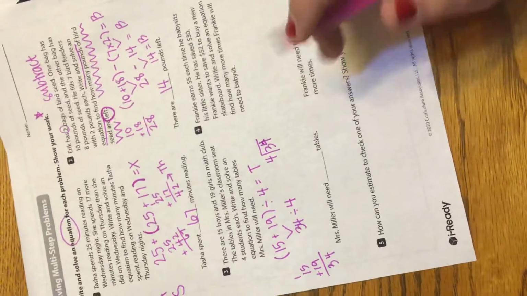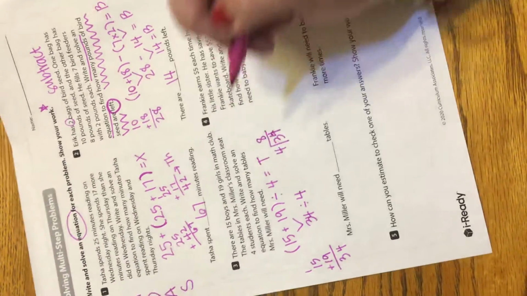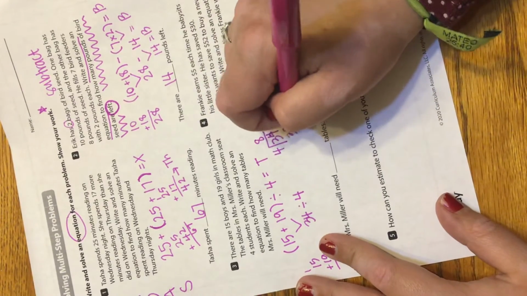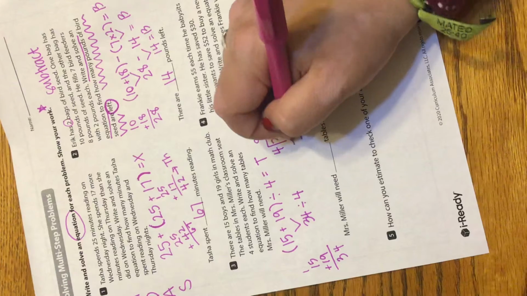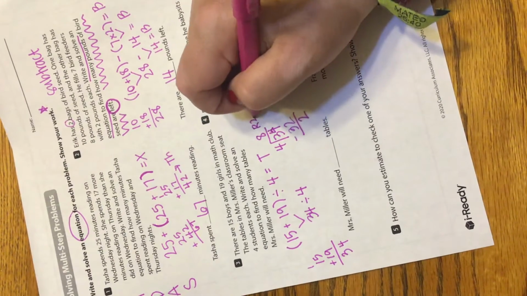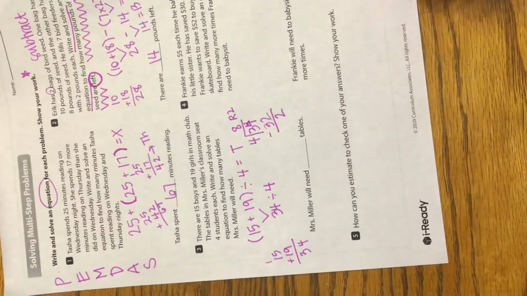4 goes into 34 how many times without going over? 4 will go into 34 8 times. 8 times 4 is 32. 34 minus 32 is 2. So we have 8 remainder 2. And then we go back to that lesson about interpreting remainders.